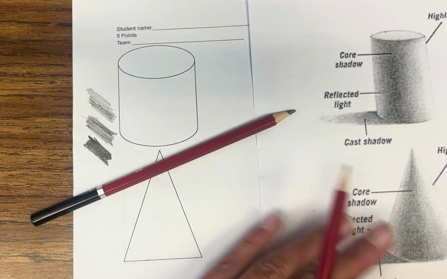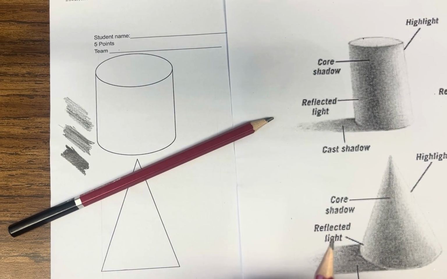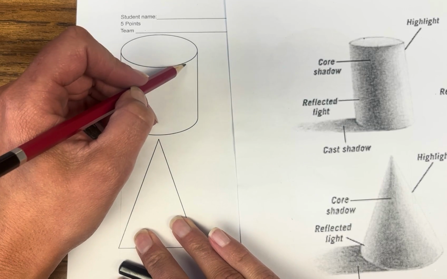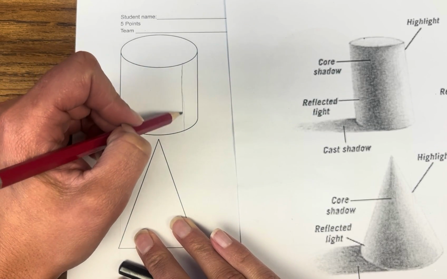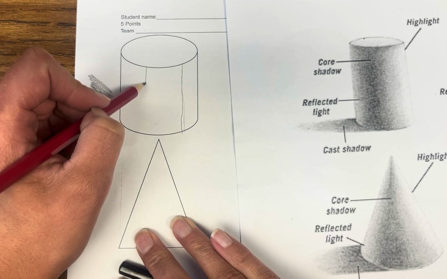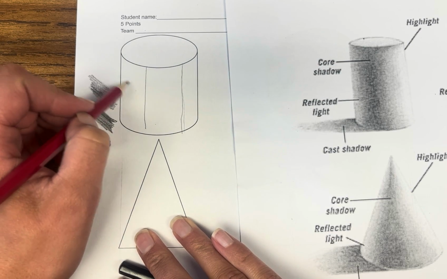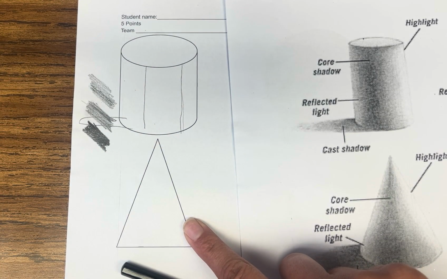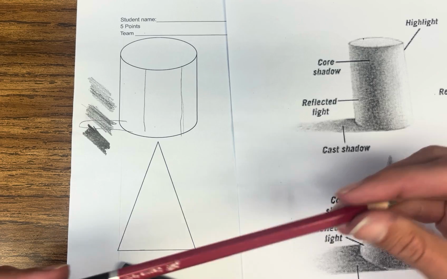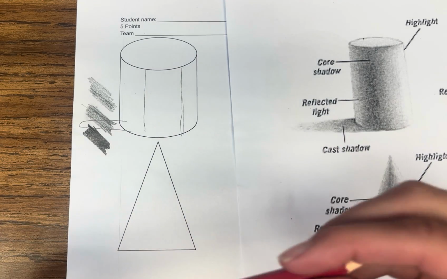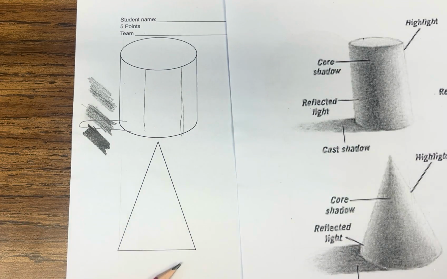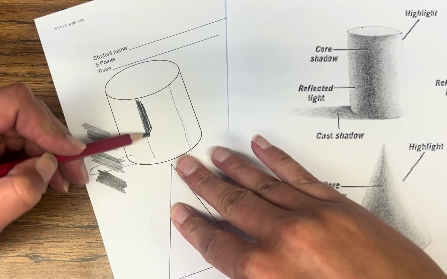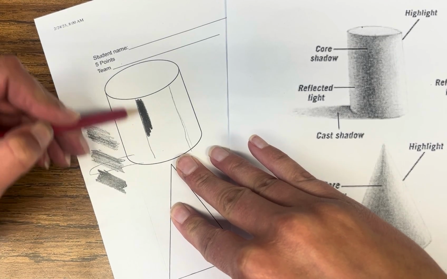All right, so for example, I'm going to do the cylinder. With the cylinder, I'm going to divide it up. I have the highlight, I have the core shadow, I have the reflected light, and I have the cast shadow, okay? I'm now going to take my pencils and shade in each area to match my image as best as possible, okay? So I'm going to start with the 6B. So that core shadow will be my darkest area. I'm going to shade that in first.